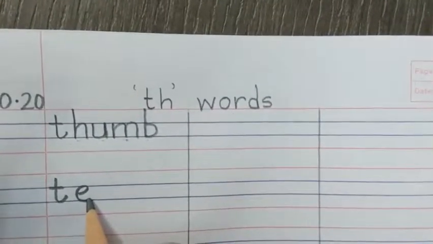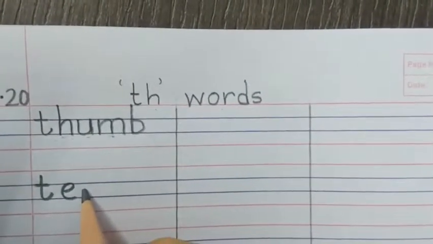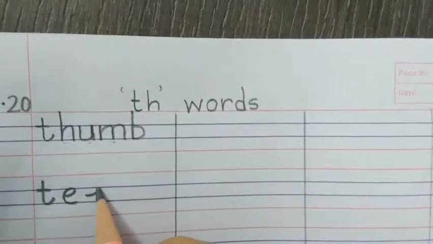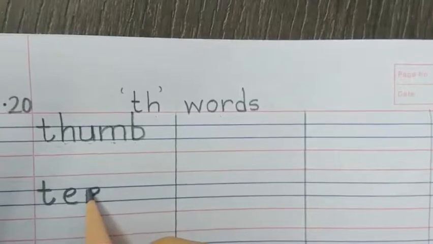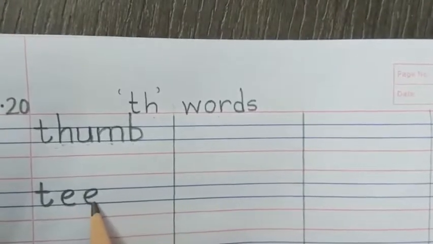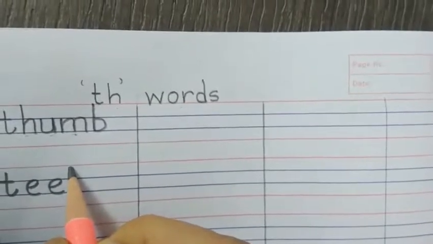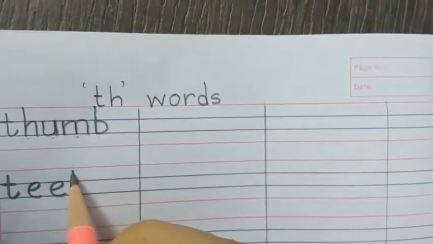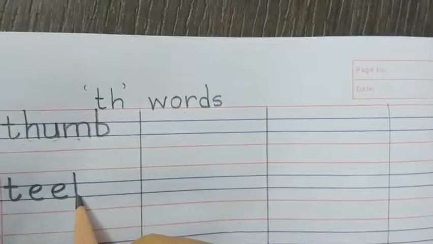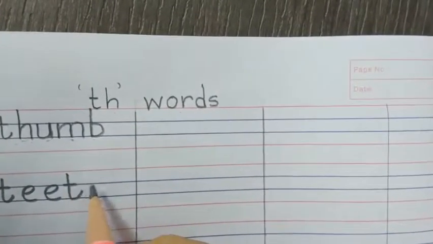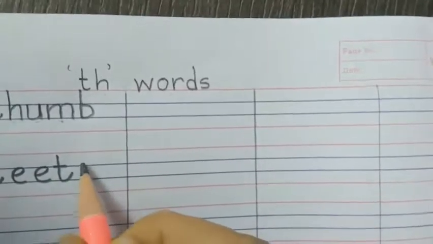Put your point here, go up to the first blue line, make a C curve, come down, touch the second blue line. E. Again E. So from the center, go up to the first blue line, make a C curve and touch the second blue line. E. T. A little bit below the red line, straight line, come down on the second blue line, curve and a small slipping line on the first blue line.